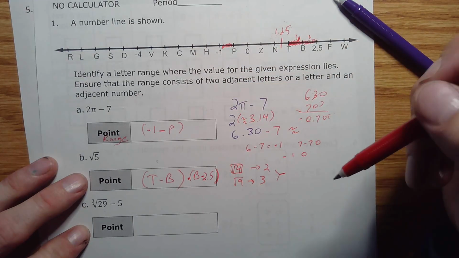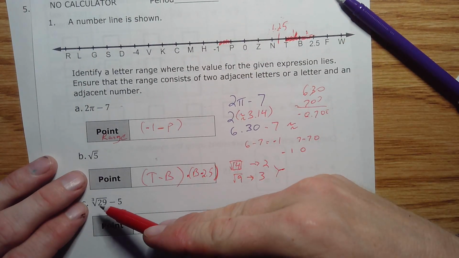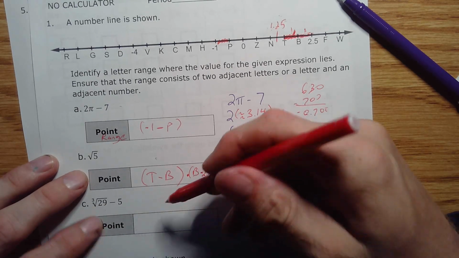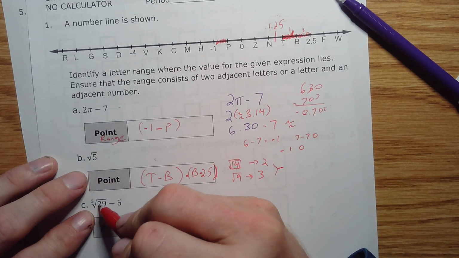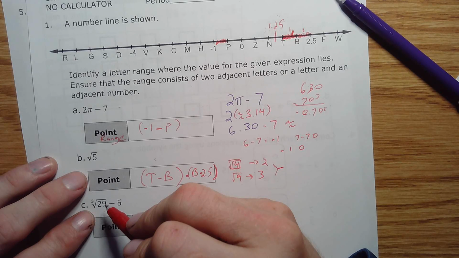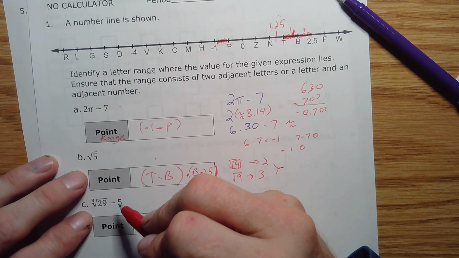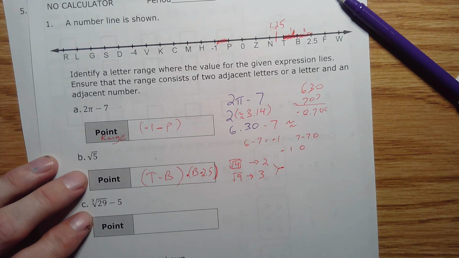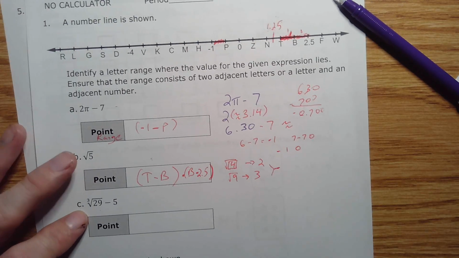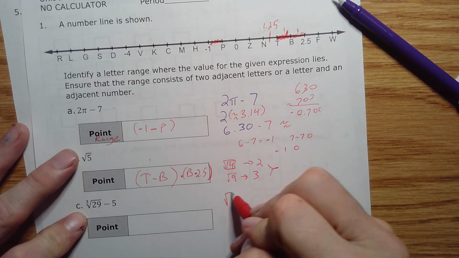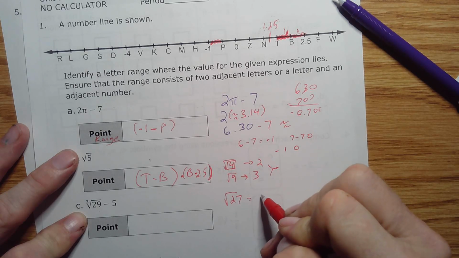All right. So here we have the cube root of 29 minus 5. Well, cube roots have huge ranges, right? So the closer it is to a perfect cube, the better and more precise you are. Well, the cube root of 27 is 3.